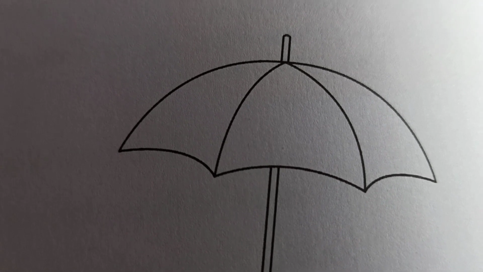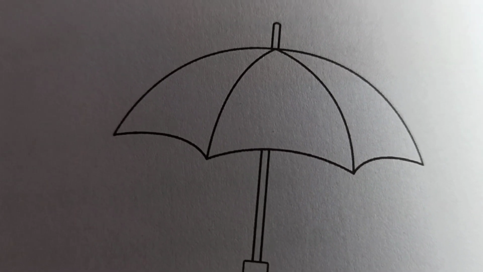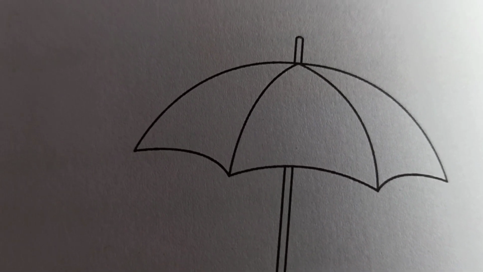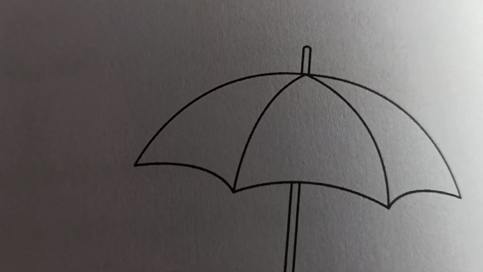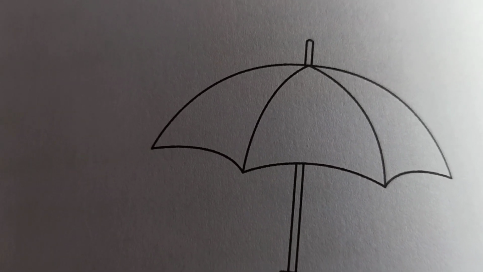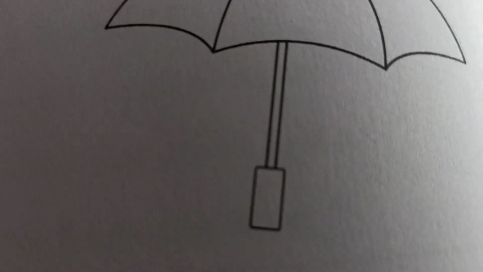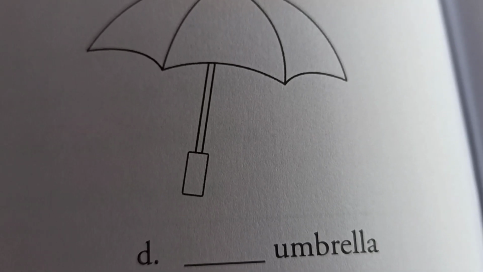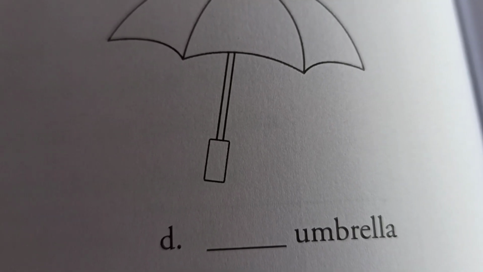When we use an article, an, this one word, an is used before words starting with a vowel sound. See, this one U, vowel sound.